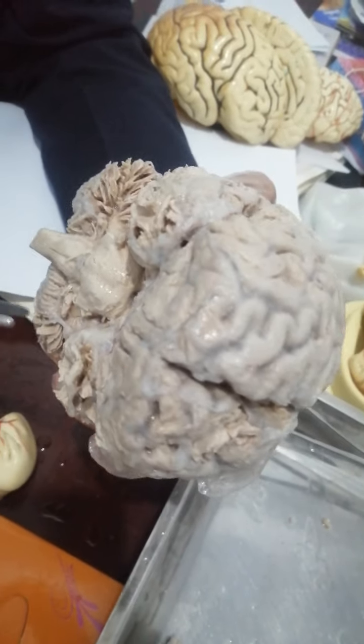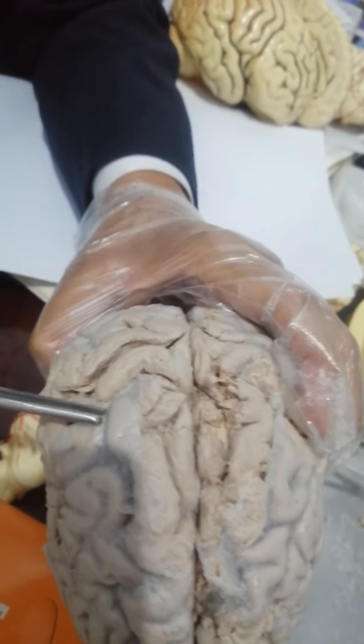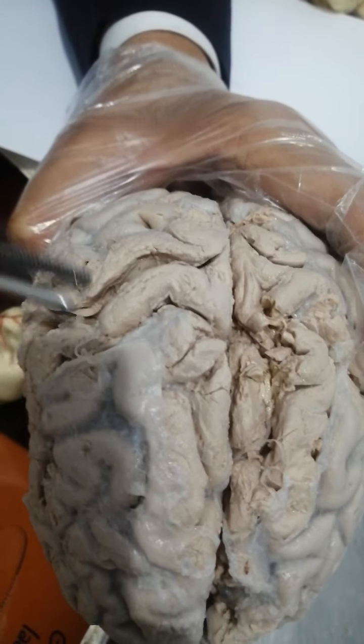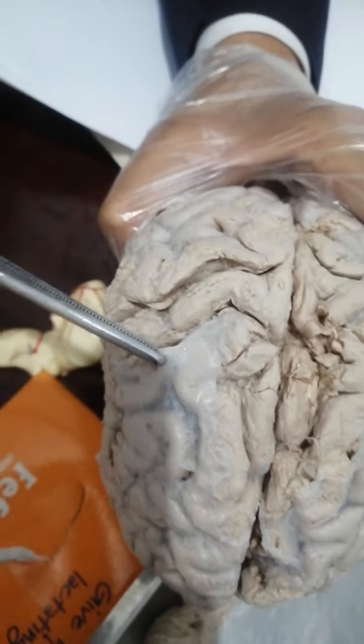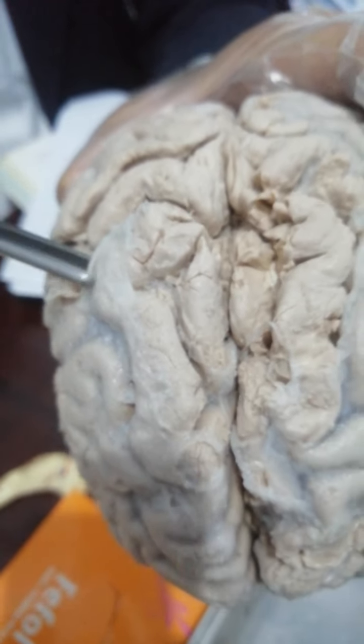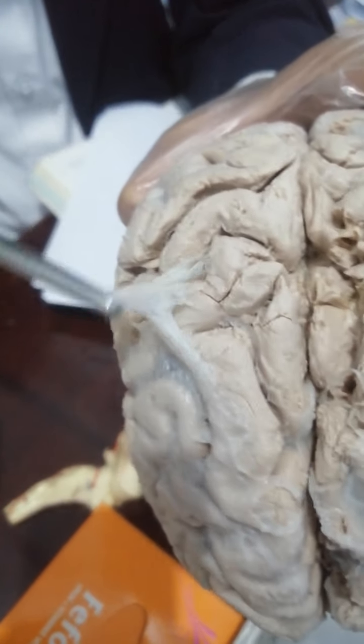And then lastly, you can see on the surface of the brain, closely on the surface of the brain, this thin membrane. Just look at it, this thin membrane. This is the pia mater. Is it clear in view? Is it clear from here? This is the pia mater, this thin membrane.